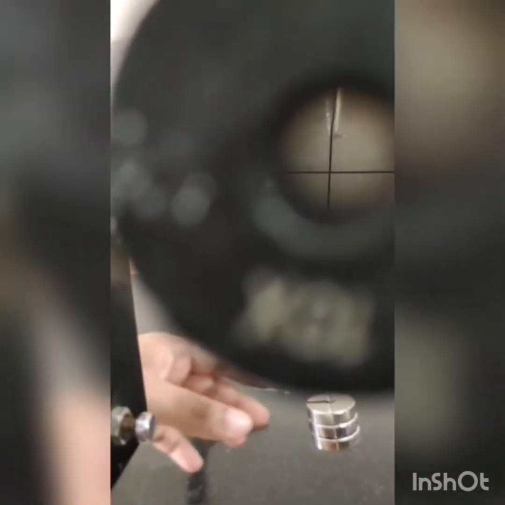The zero of the vernier scale coincidence gives the main scale reading, and out of 50 divisions in the vernier scale, any one division must coincide with your main scale. It is the vernier scale coincidence. Like this, for each and every increase in weight, you have to take readings and note them down under loading. For W plus 50, W plus 100, W plus 150, W plus 200 and W plus 250, we have to take readings and note them down in the tabular column.